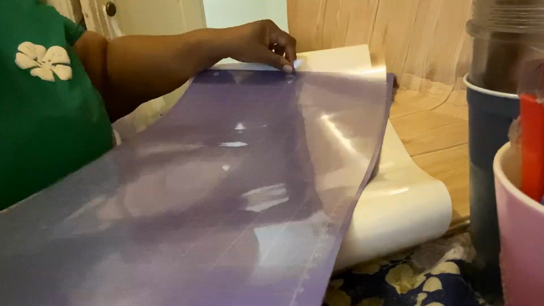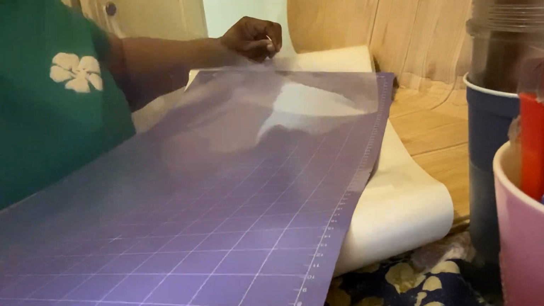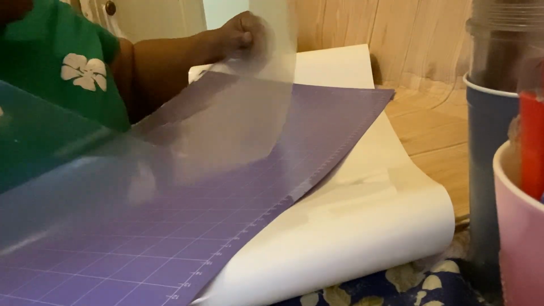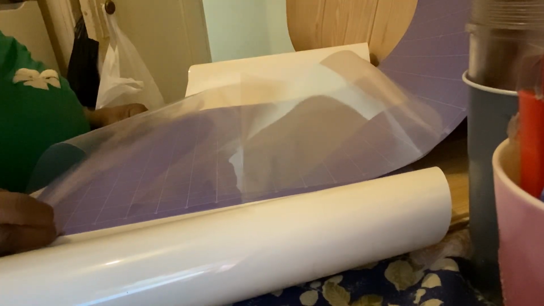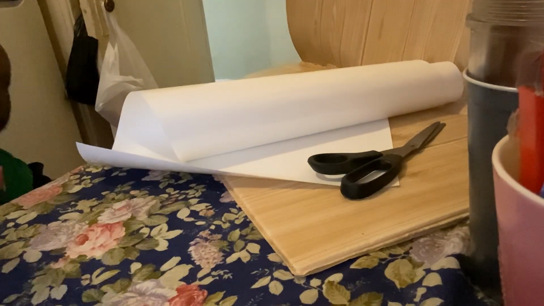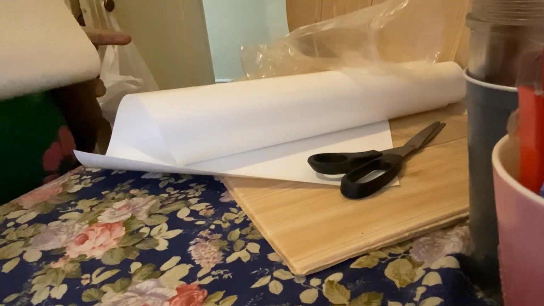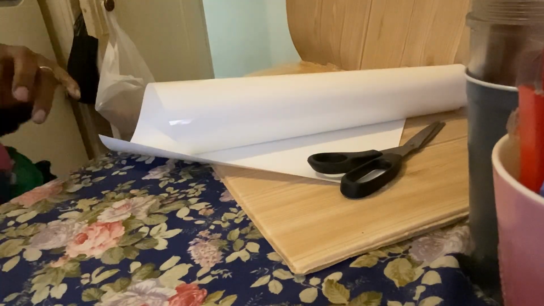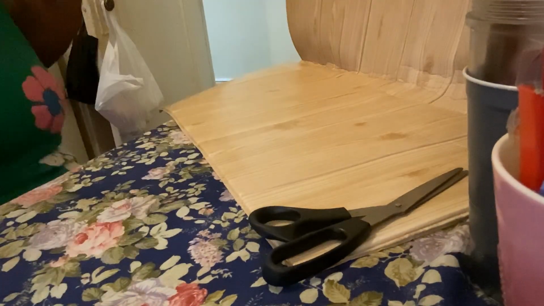Another key thing is you want to flip your mat over when you remove your vinyl. Now I'm putting the protective cover piece back over it to make sure it doesn't get any dust, dirt, or anything on it. I'm trying to put it on as straight as I can. And you see I cut it to the part where I use, and it helps you save vinyl.